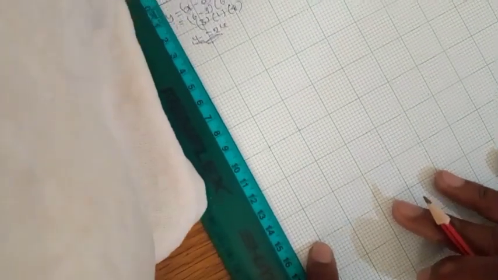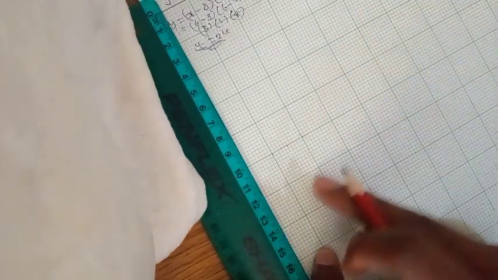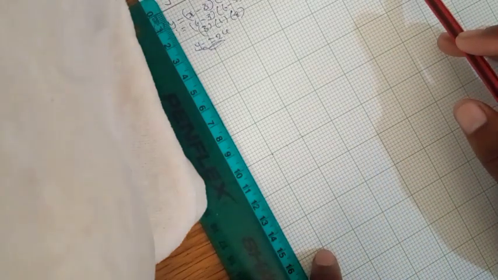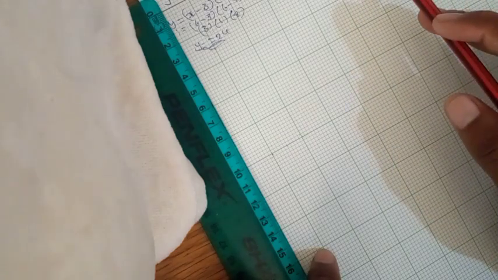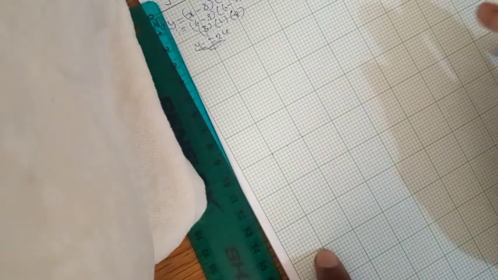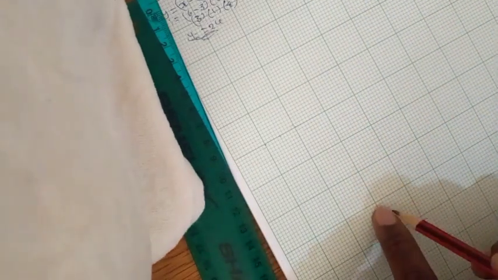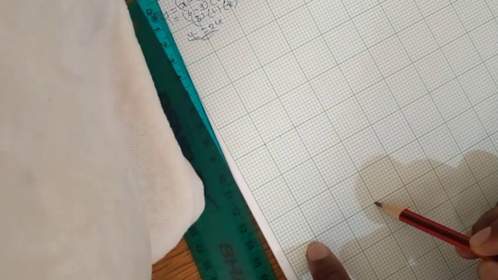I'll try by all means to make sure the graph is at the center. So I need to go all the way to -10 on the y-axis and also +40. Then on the x-axis, I just need to go 2 times to the left and 6 times to the right. So from here, I can move 1, 2, and I'll be okay.